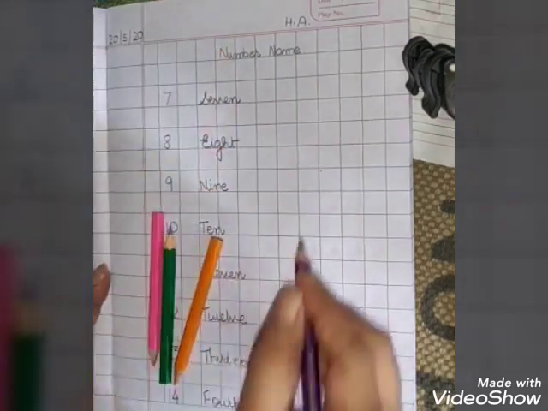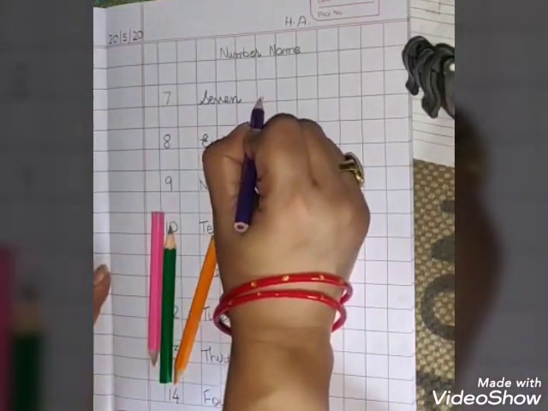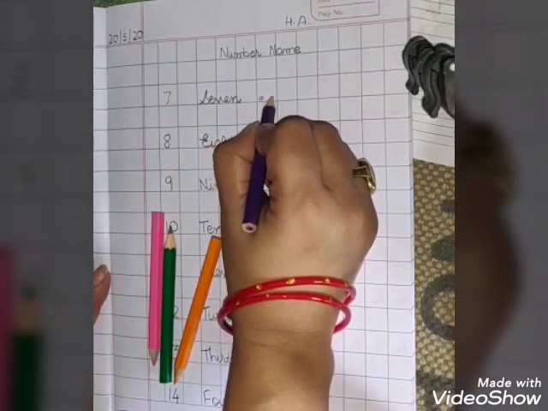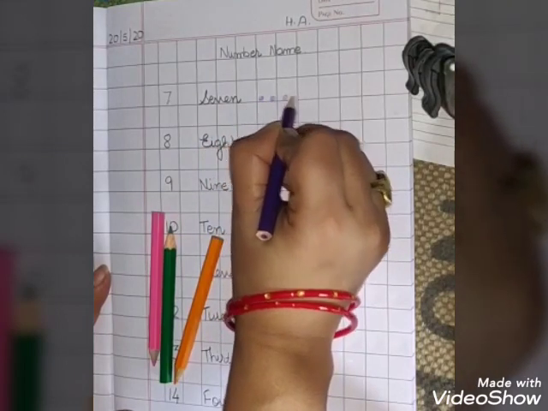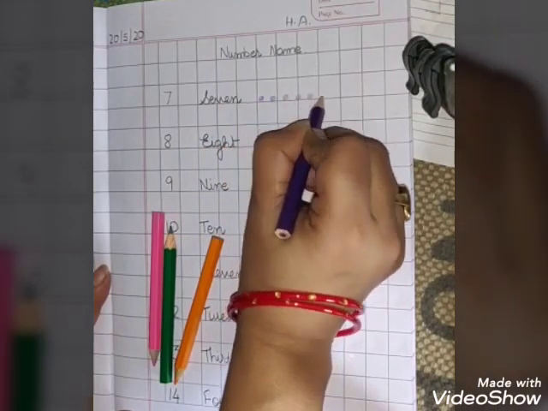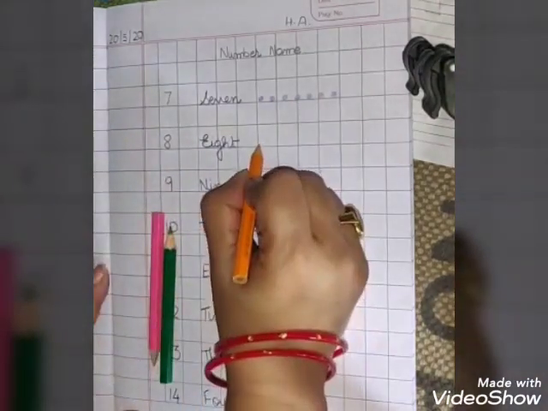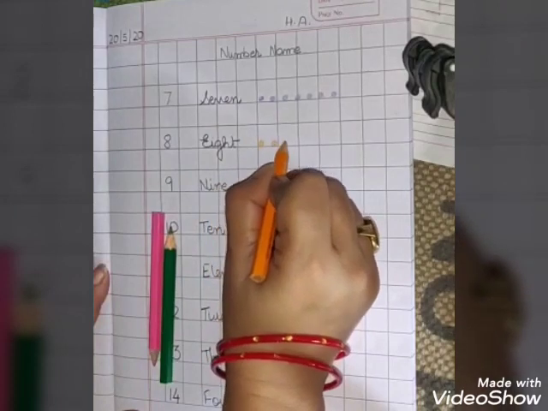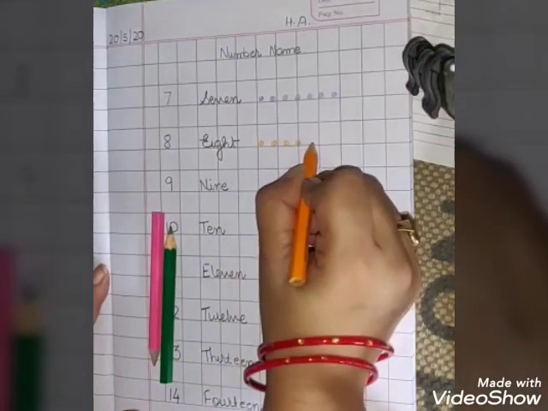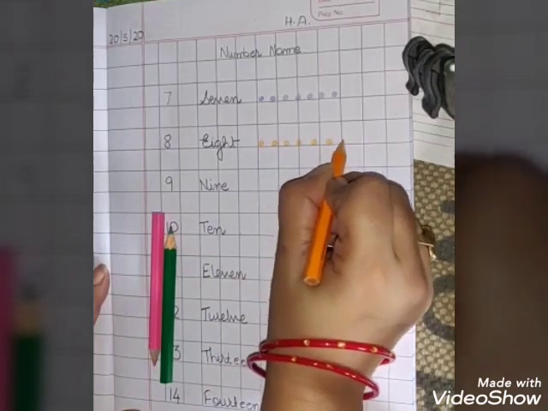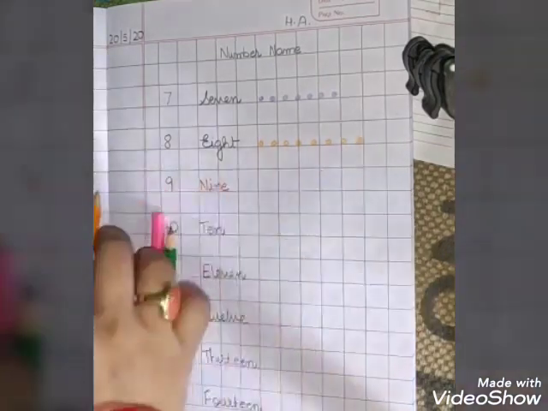Okay, and now again we will make similar dots or circles, you can say, with different color pencils. For 7 we will make 7 small circles: 1, 2, 3, 4, 5, 6, 7. Then 8: 1, 2, 3, 4, 5, 6, 7, 8.